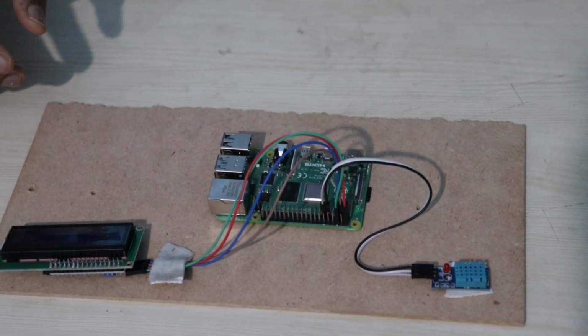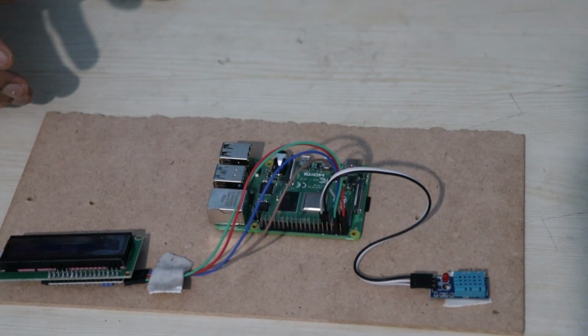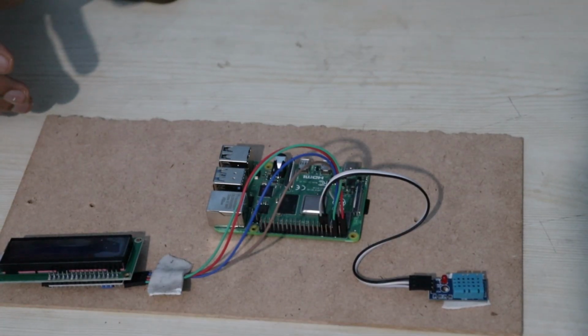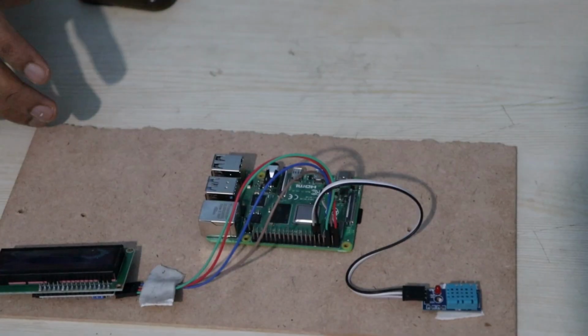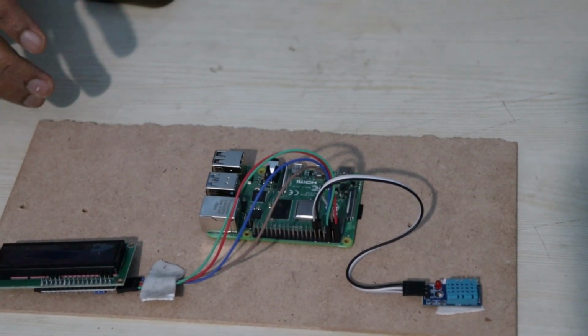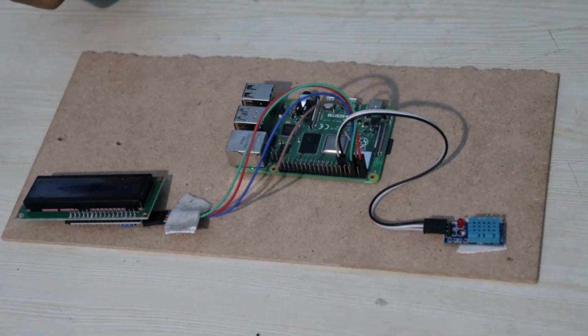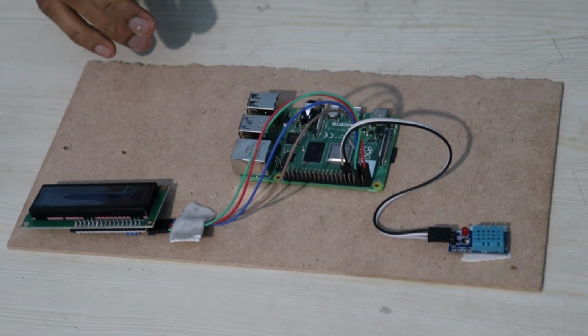irrigation, sowing and harvesting, and for local weather monitoring, used in disaster management. These are the major uses, and mainly we developed it for small weather stations and research projects. So now we can see the hardware requirements and the working of this project.